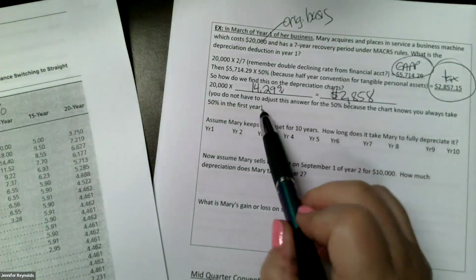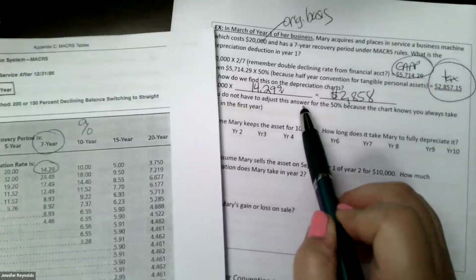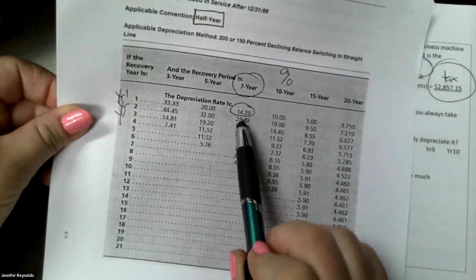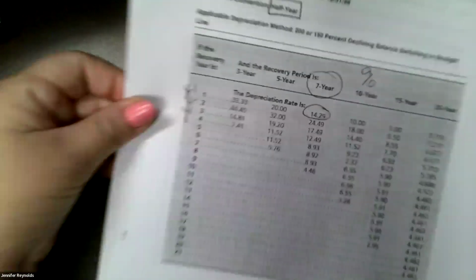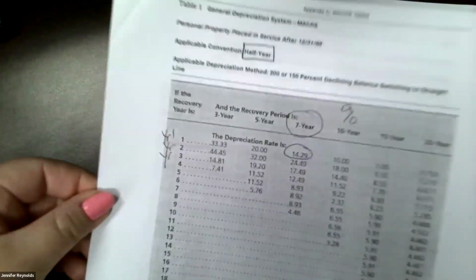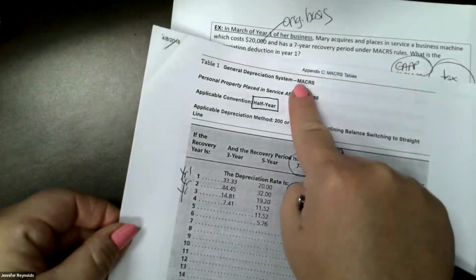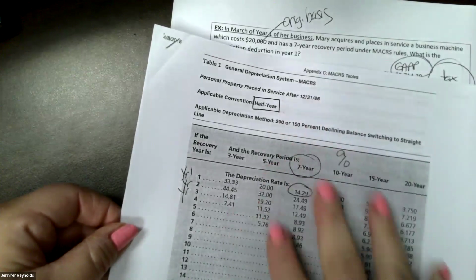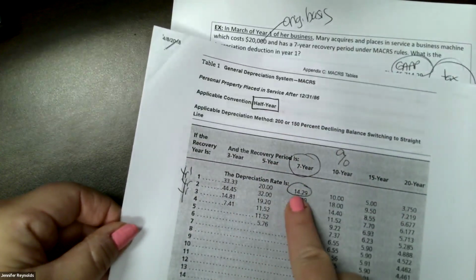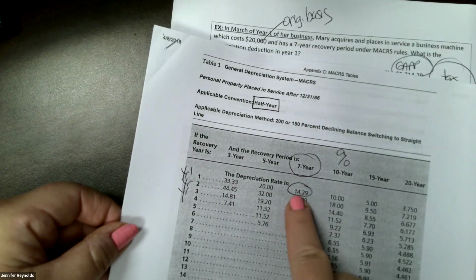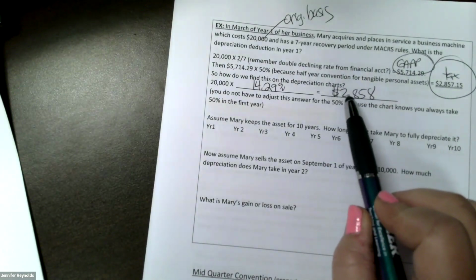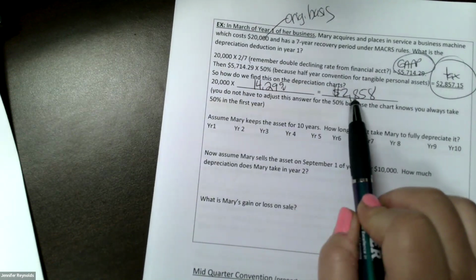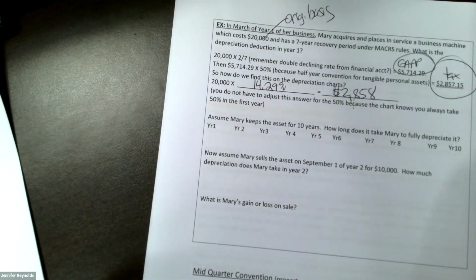Okay. You don't need to adjust this answer for the half-year convention. Remember, up here we had to multiply it by 50% or divide it by 2. You don't have to do that with these charts. These charts are smart. They are specifically for MACRS, and whoever created them knows that you can only take half a year this year. Therefore, they use the correct number already. All right, so that always comes up on a test or on a problem. They're like, wait a minute, do I multiply this number by 50%? No, you just do exactly what the chart says.